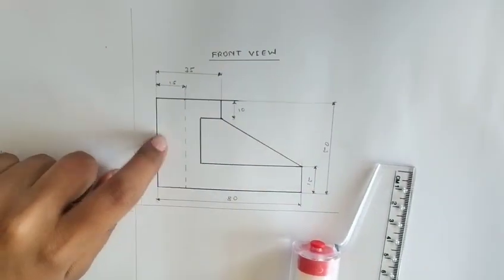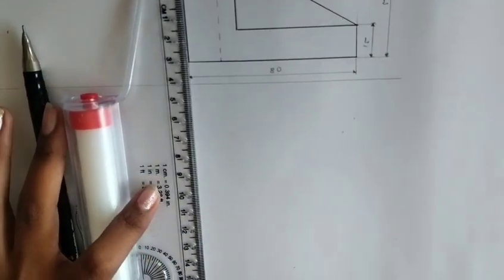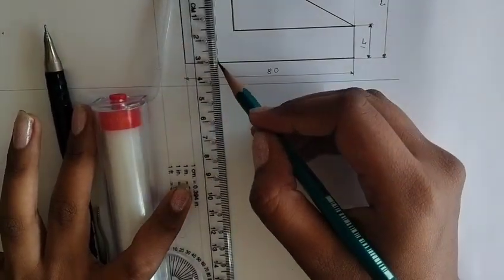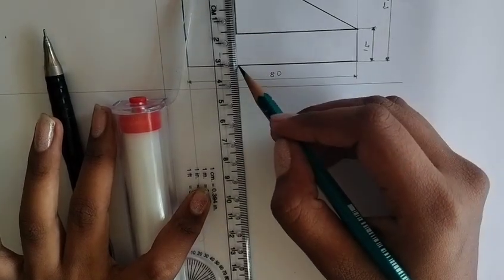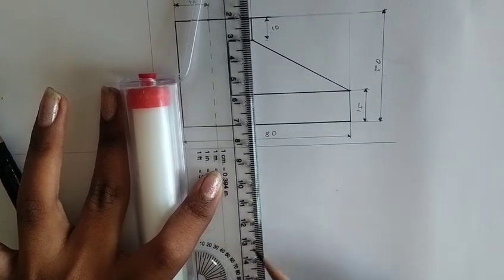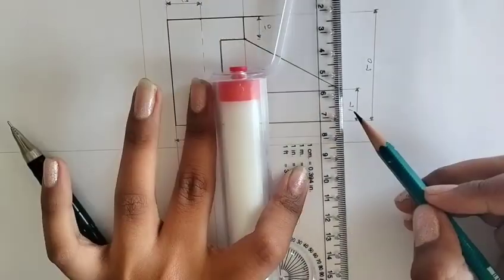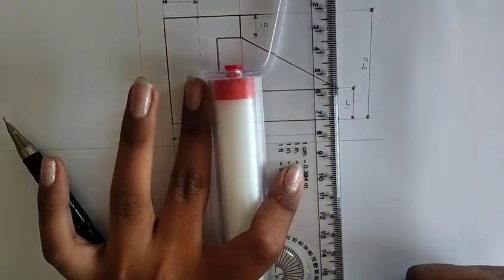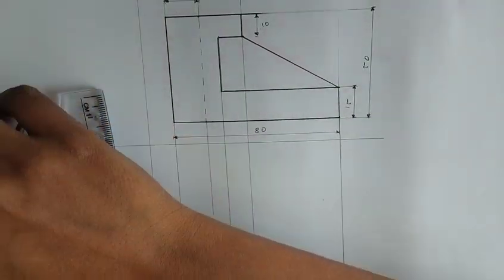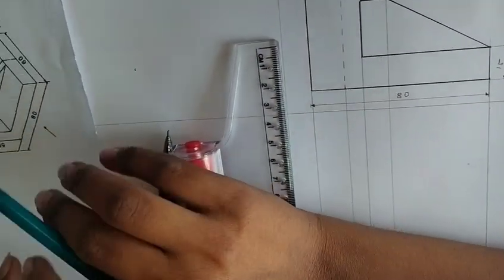So now we will project these lines downwards. We have projected every lines downwards. Now we can see here this is of 80 mm, top view is of 80 mm by 60 mm.